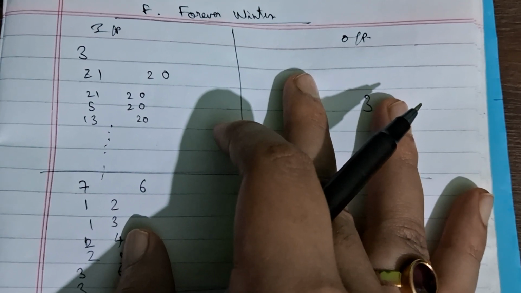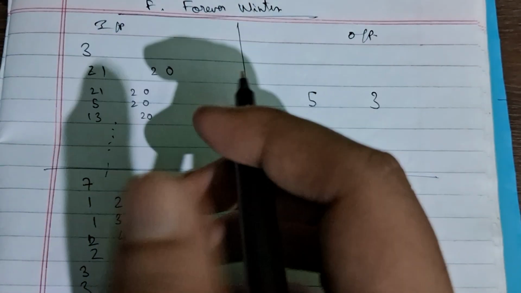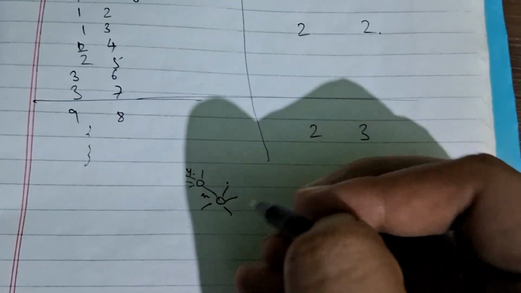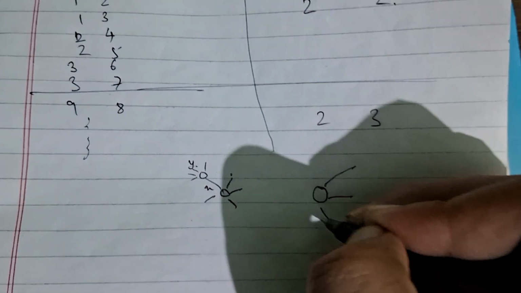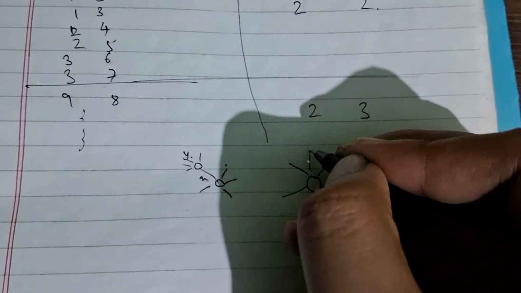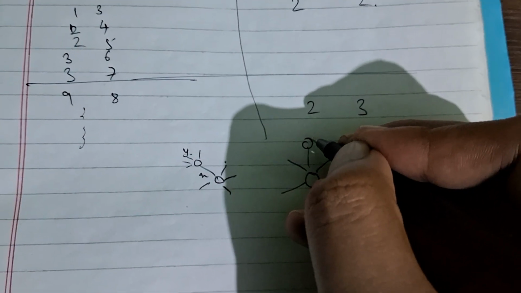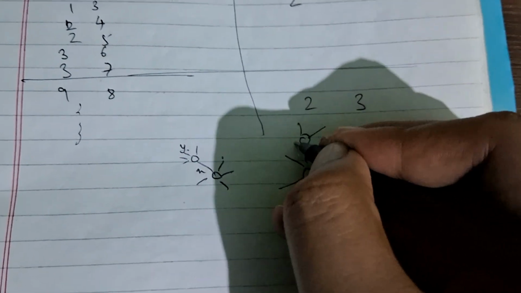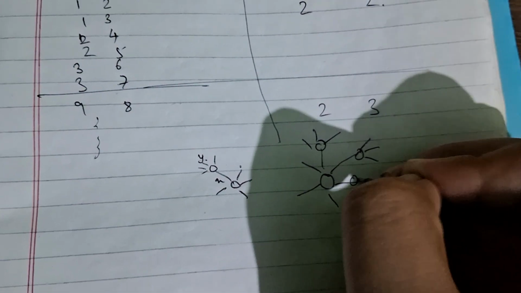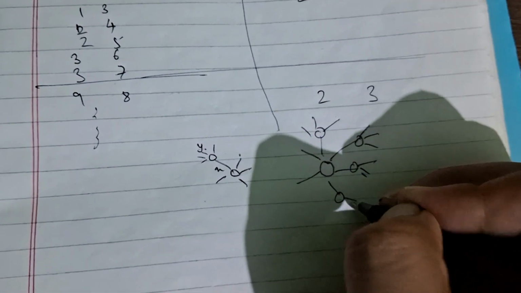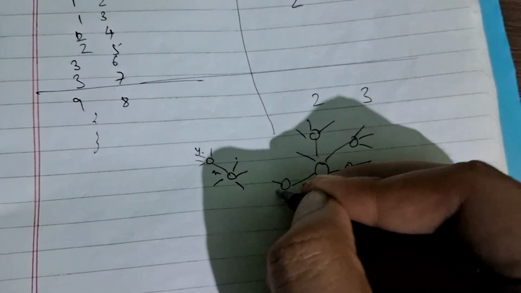So the problem statement is very simple. Before understanding the problem, let me tell you what a snowflake graph is. A snowflake graph has a center and there are x edges coming out of it, and at the end of every edge there is another vertex which has y edges coming out of it.